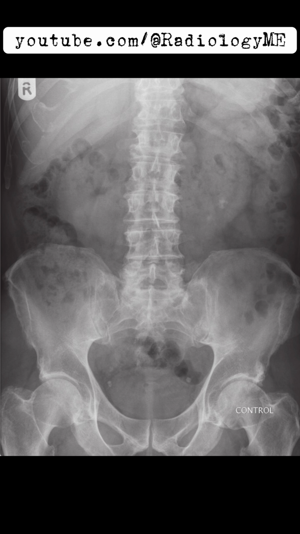Let's also consider what's not here. There's no evidence of hydronephrosis on this film, and the bowel gas pattern is unremarkable. So, we're not looking at an acute obstructive uropathy in this instance.